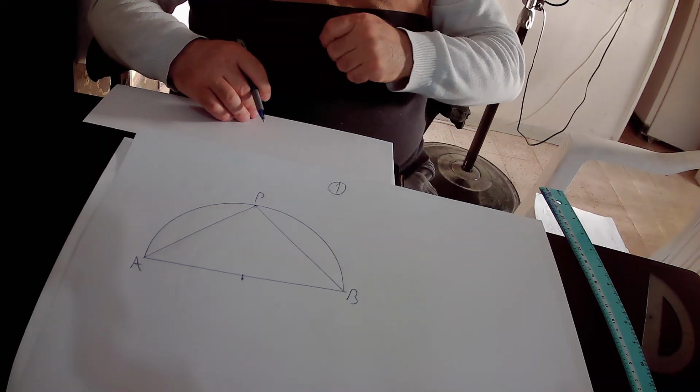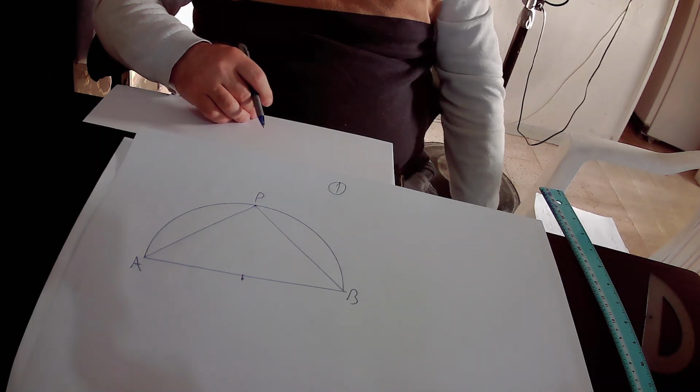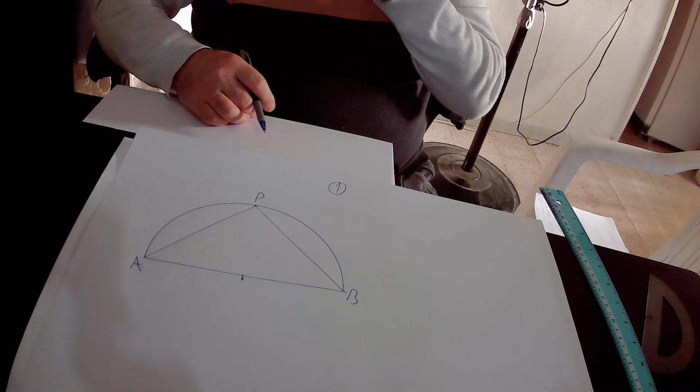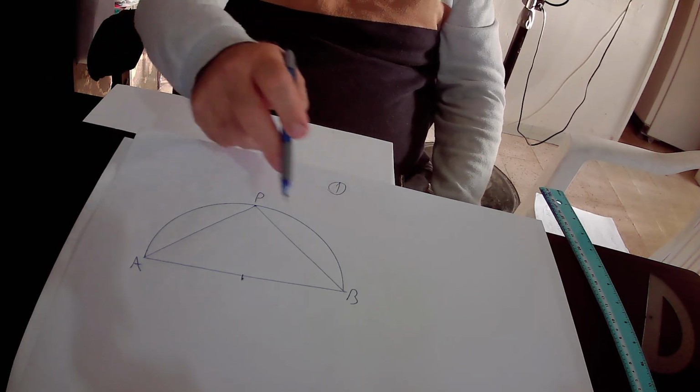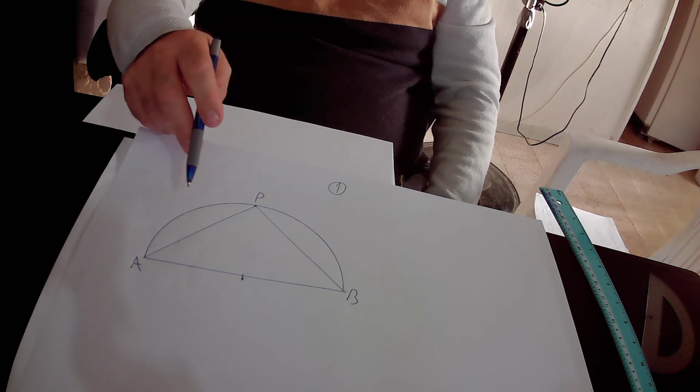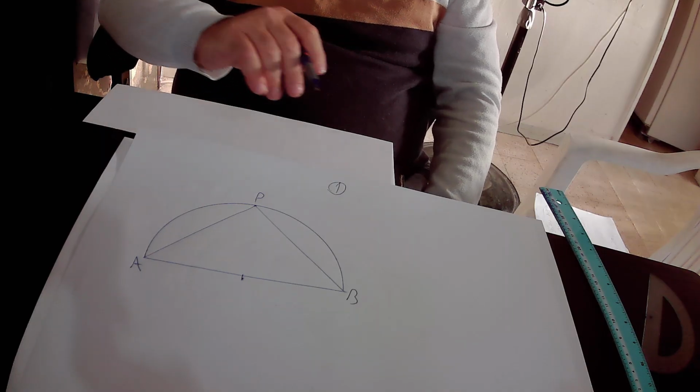This is the white semicircle that I copied from the original drawing. AB is the diameter of this white semicircle, so I write it down.